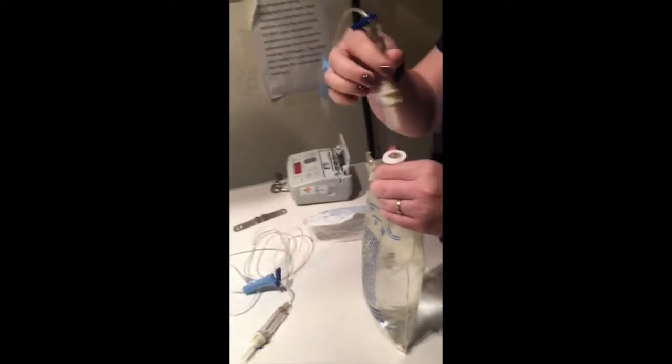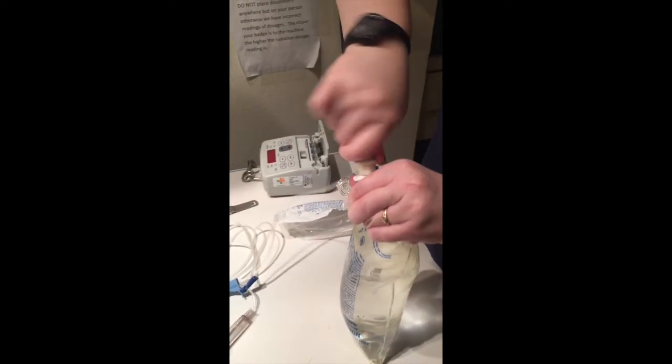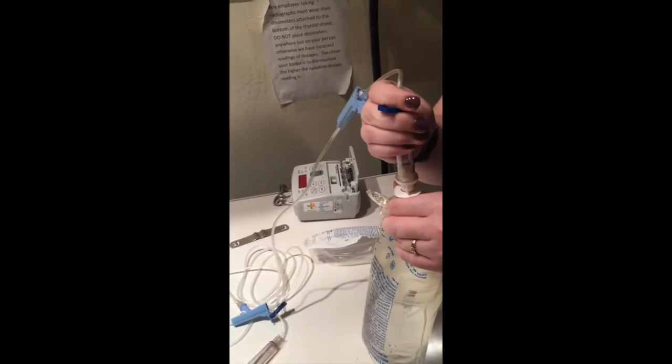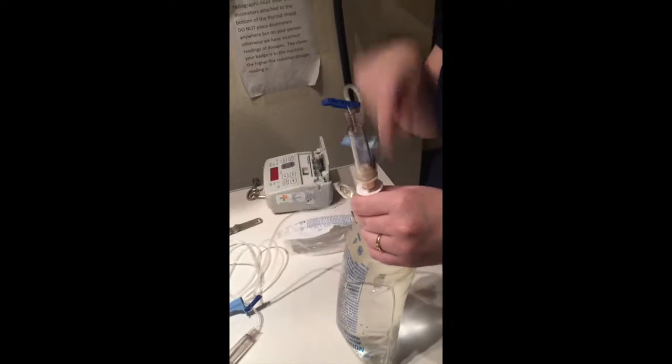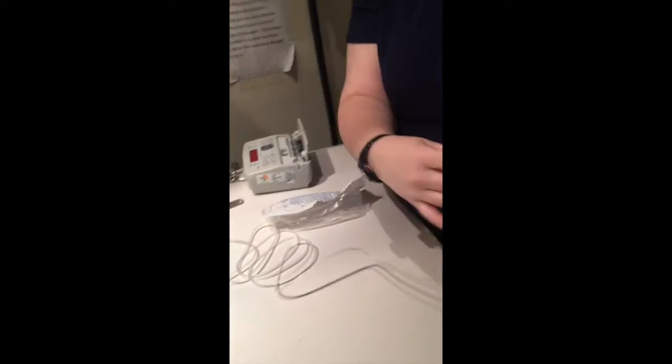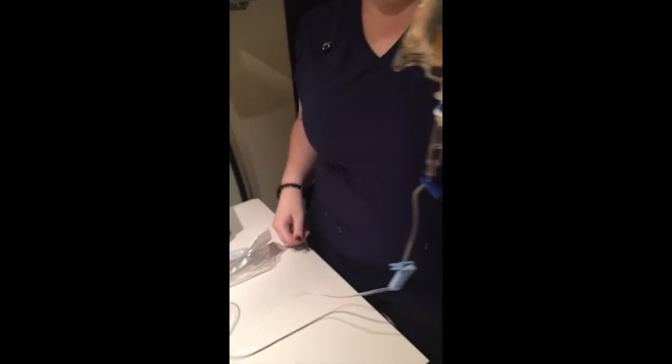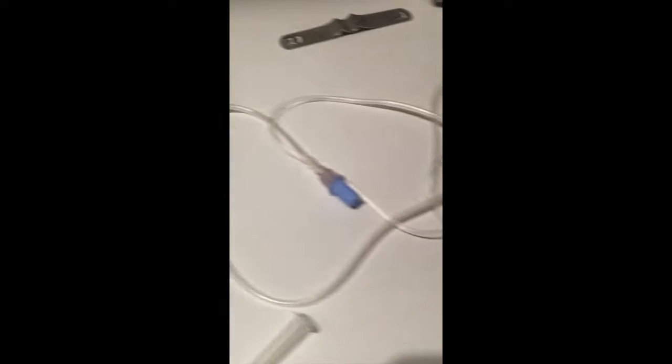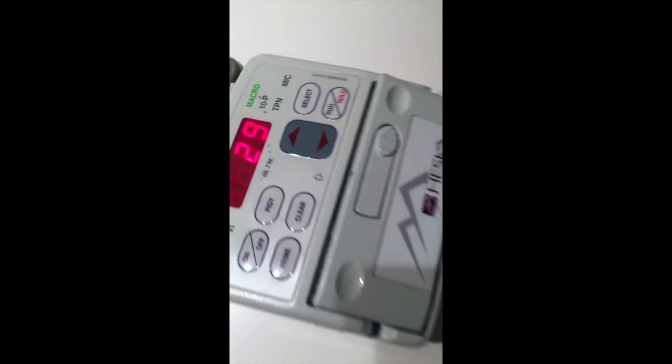And then once you have your spike in, you're going to clamp off to fill up the chamber so you can prime the line without any air bubbles. So you squeeze the chamber once or twice to fill it up, and then release your clamp and watch your fluid go through your line, making sure there are no air bubbles following. And once it reaches the hub, you can put your clamp on, and then you're ready to go into the pump.